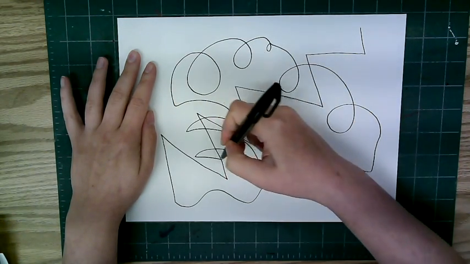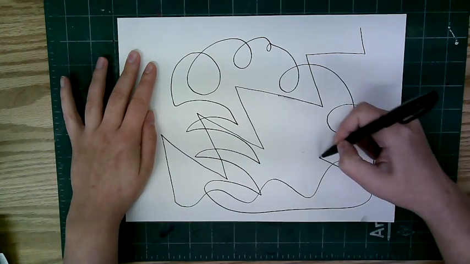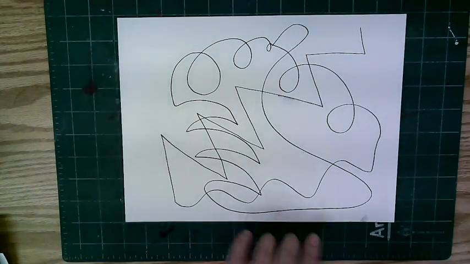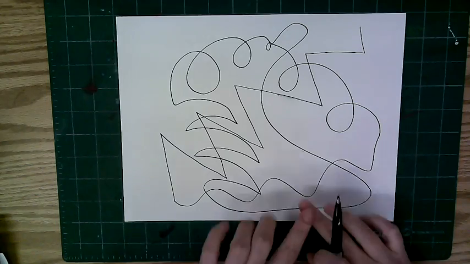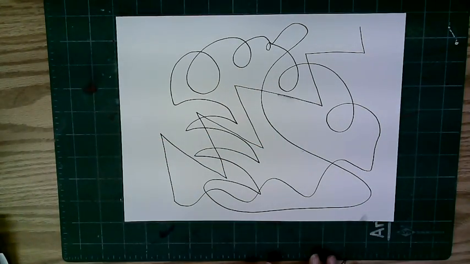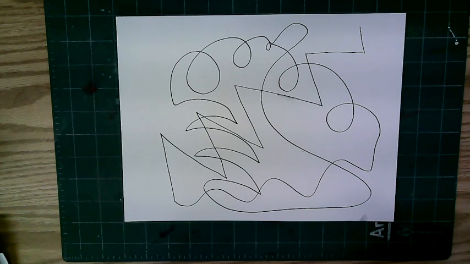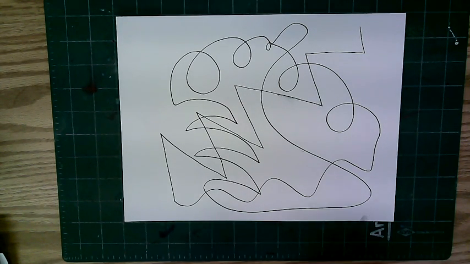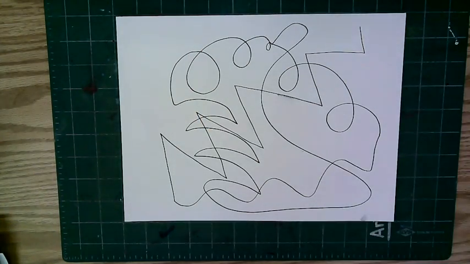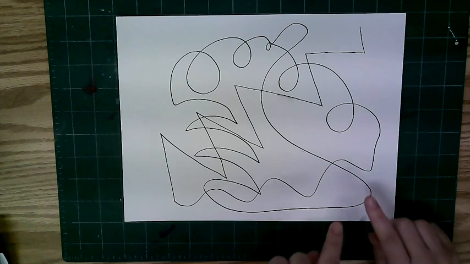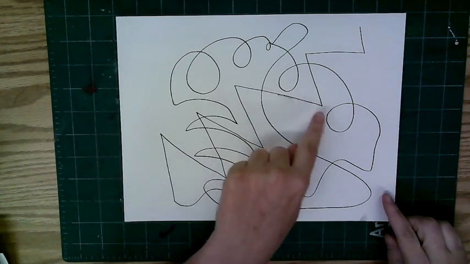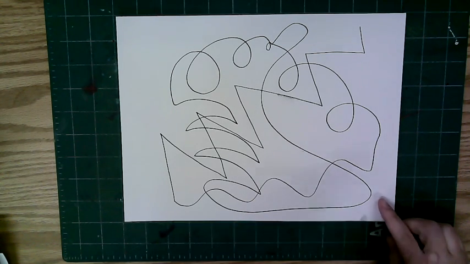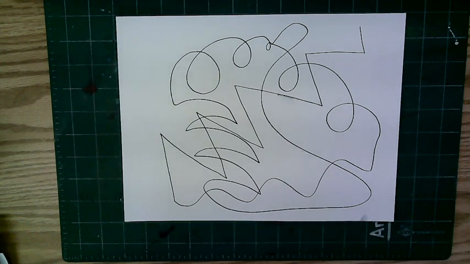Maybe I want another fun line. Now, friends, you don't want to go too crazy with these, okay? If you go too crazy, it'll take you forever to color. So notice how I used my entire paper. Notice how I never lifted up my marker. So once you're done, snap the cap, put your marker away. So we have one line. Our one line is unity. It brings everything together. But we also use the principle variety because I have zigzag lines, I have curly lines, I have wavy lines. So you can come up with any lines you want.